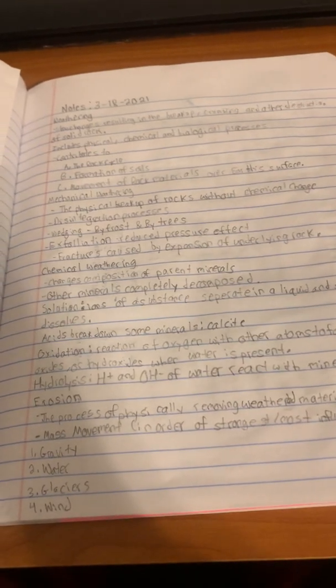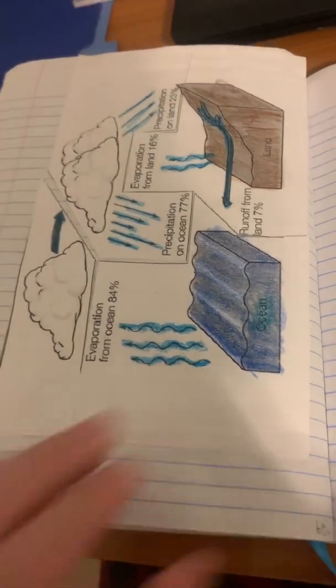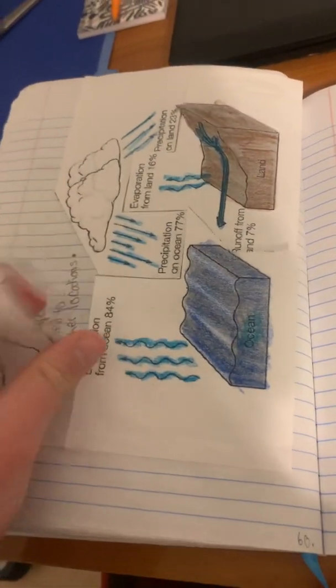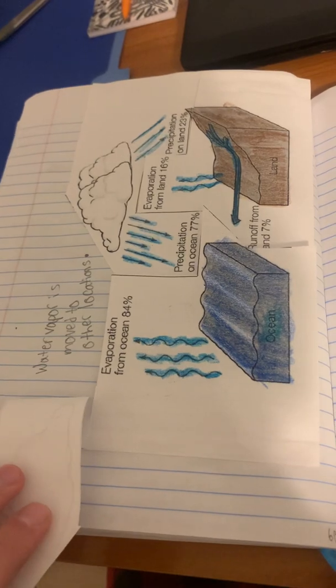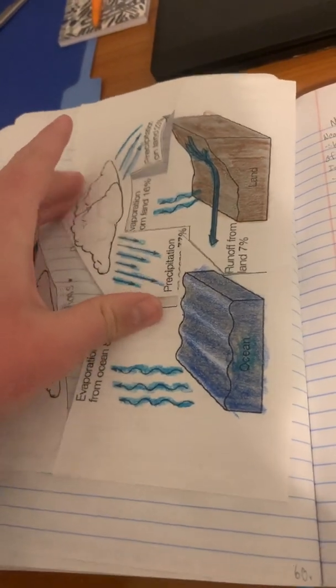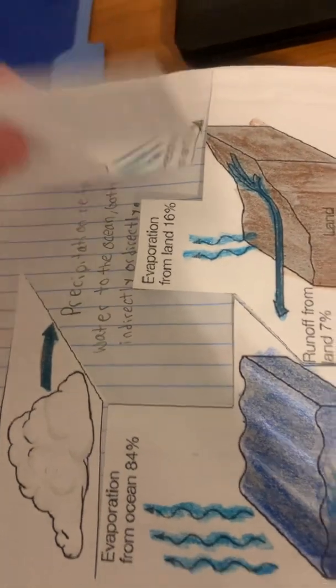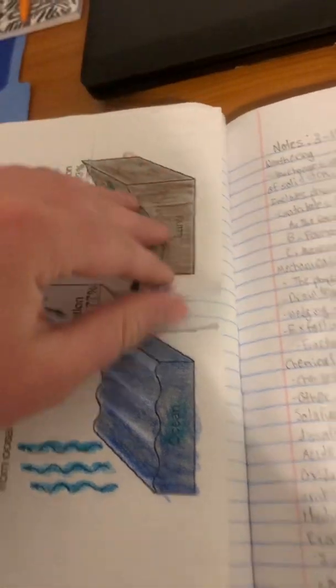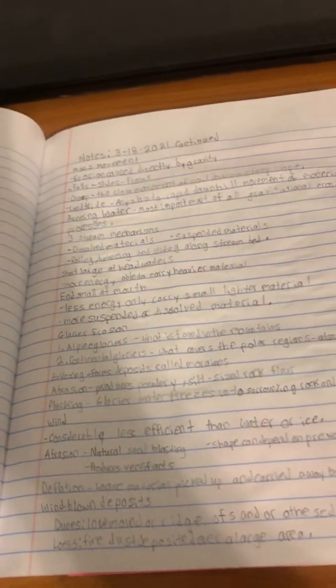Notes, March 18th, 2021. We got this foldable. Notes continued for the 18th.